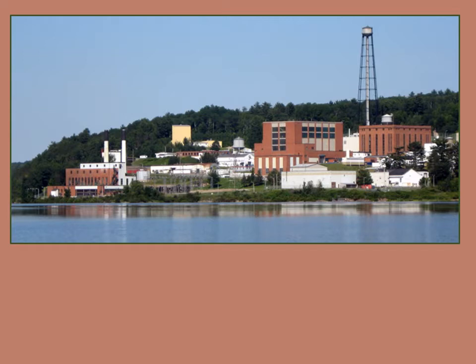In its prime, Chalk River produced 1/3 of the world's total radioactive isotopes used for cancer treatment. The reactor was shut down for the last time at 7 p.m. on March 31st, 2018.